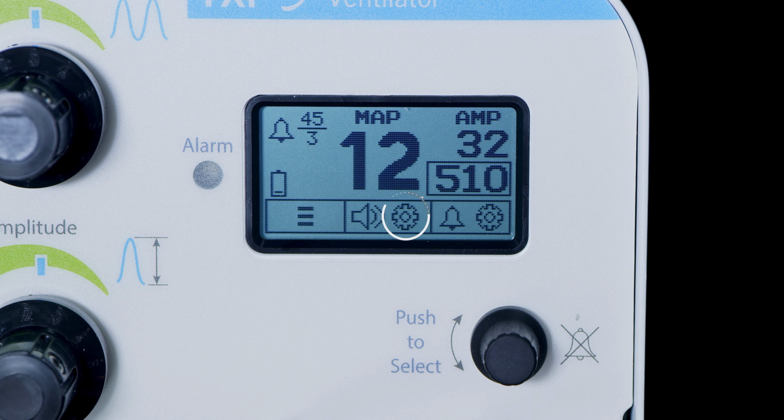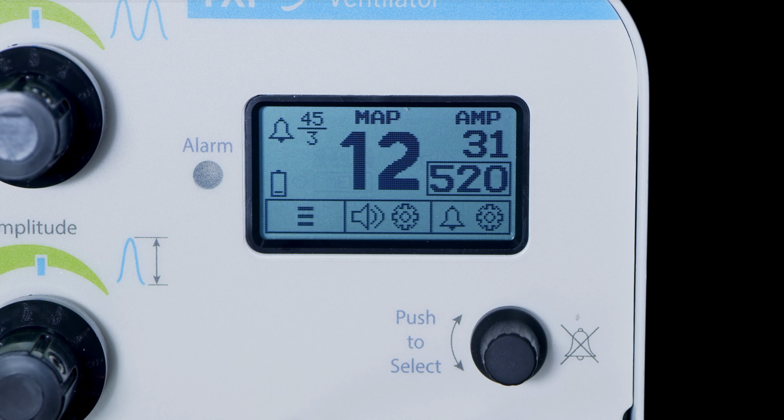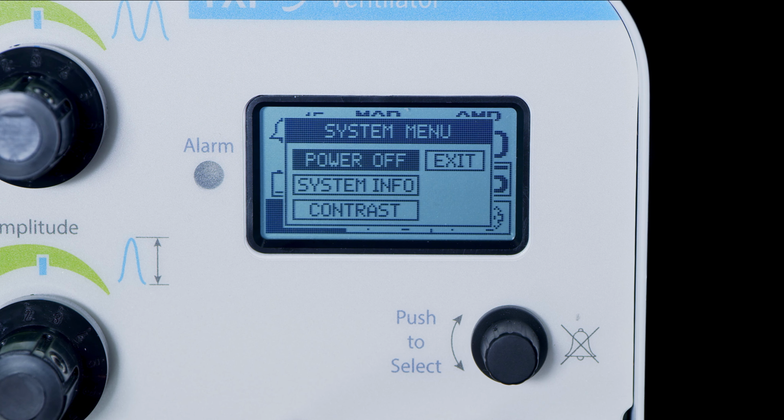The lower middle window is for adjusting the alarm volume. The lower window on the right is for adjusting alarm limits. The black knob below allows the operator to select which window they wish to highlight and open by pushing on the knob. Opening the menu window allows for power to be turned off.